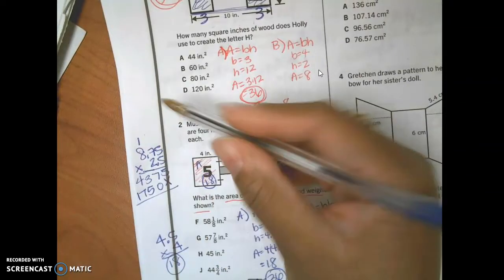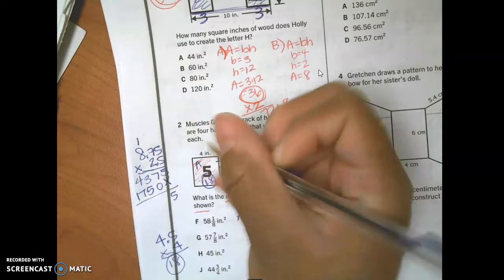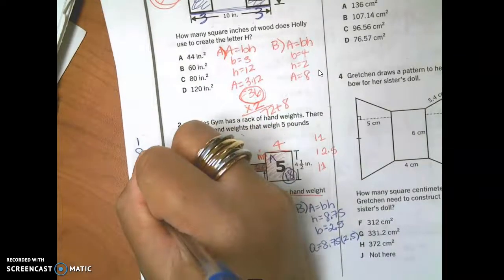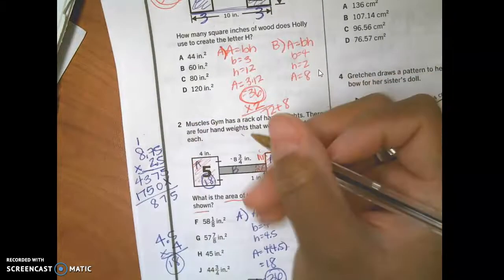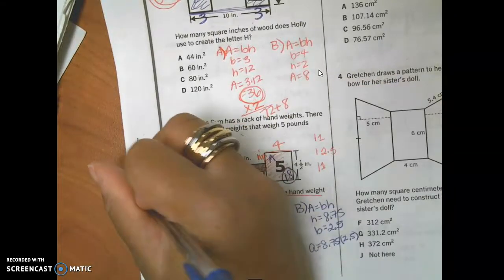Add 5 plus 0, 7 plus 0, 5 plus 3, 4 plus 7, and 1 plus 1.